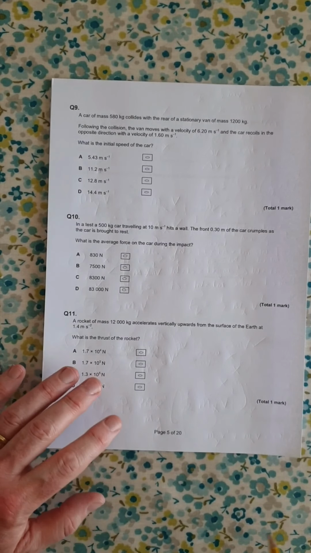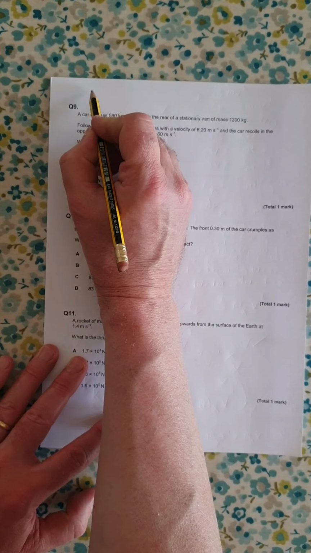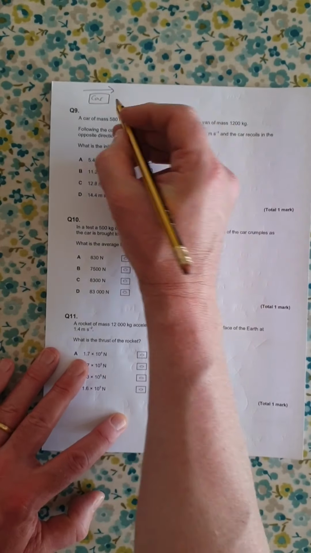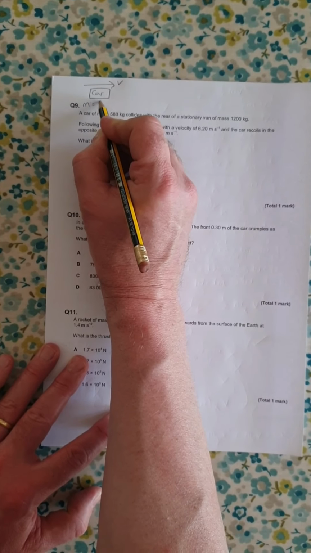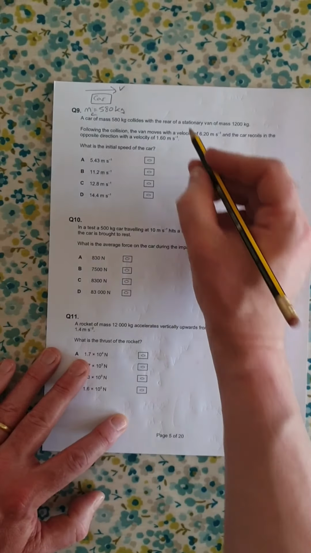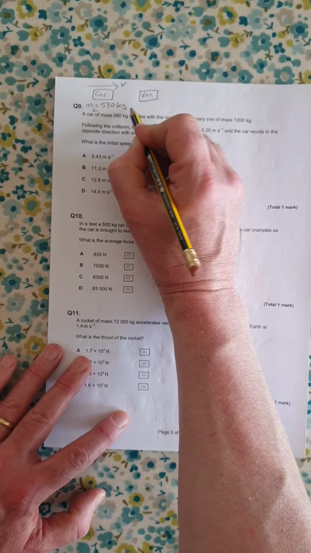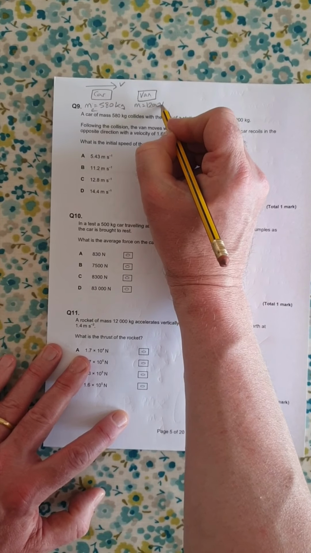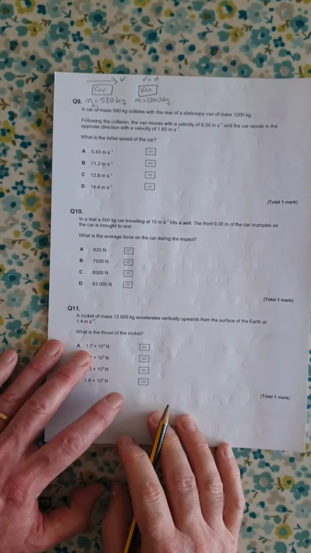Okay, question 9. So I'm going to start by having a little sketch for myself. So before, what I have is the car. It's moving at some speed. It's got a mass of 580 kilograms. And it collides with a van. Its mass is 1200 kilograms and its initial velocity is 0.